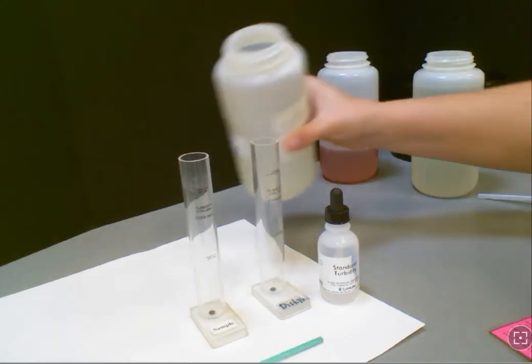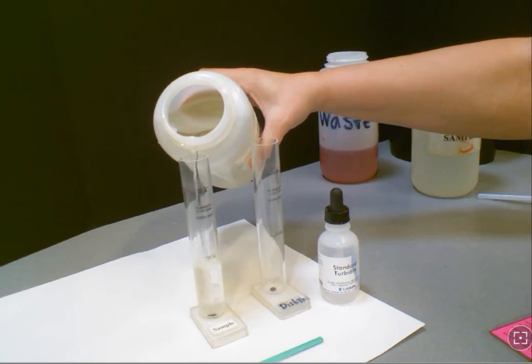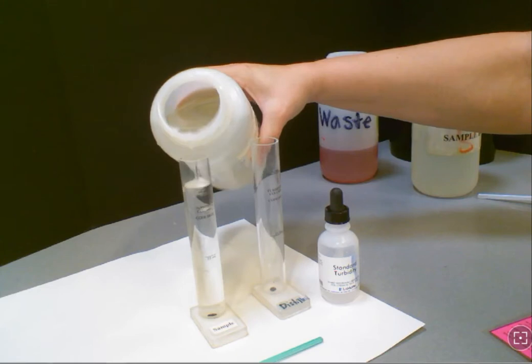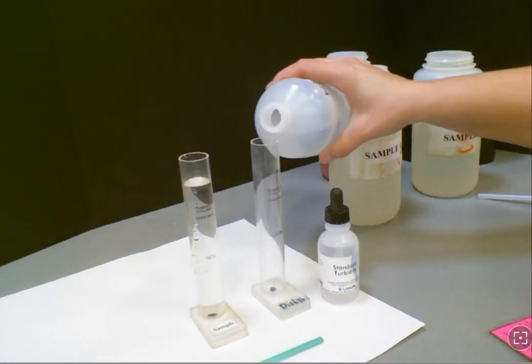So you're going to go ahead and collect your sample water. It's helpful if you have marked both of your tubes, sample and distilled water. So we're going to go ahead and put 50 milliliters up to the line into the sample water container. And we're going to do the same with the distilled water container next to it.